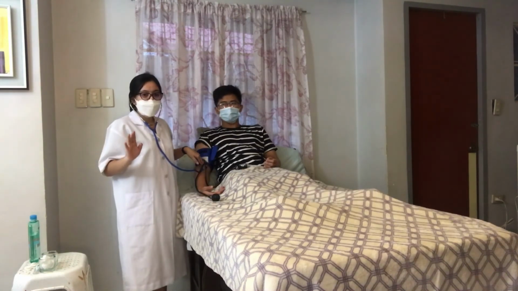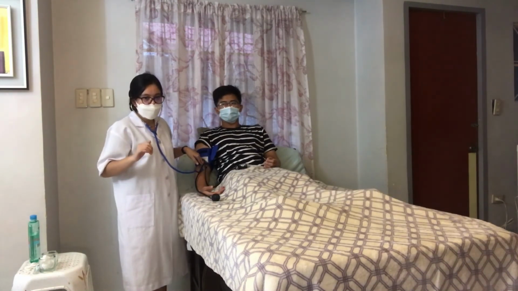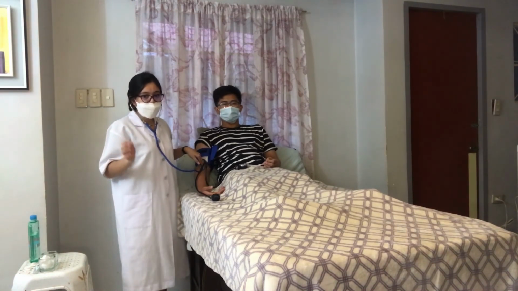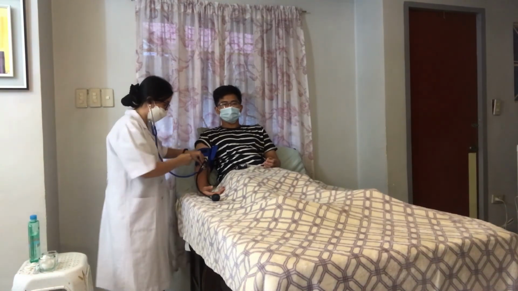After that, we are going to remove the cuff from the client's arm and assist the patient to assume a comfortable position. Cover the upper arm if it was previously clothed.